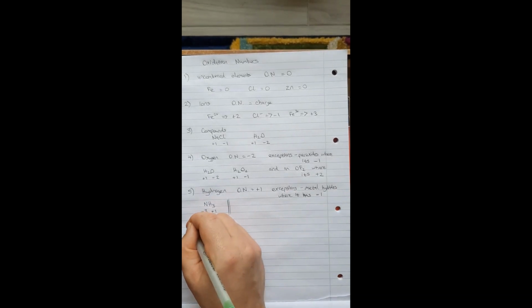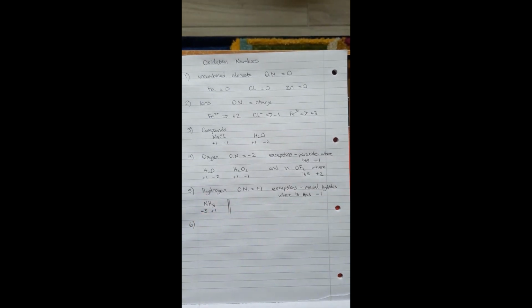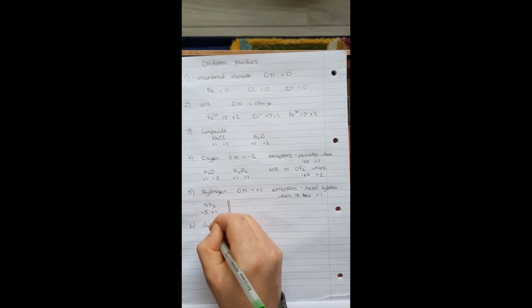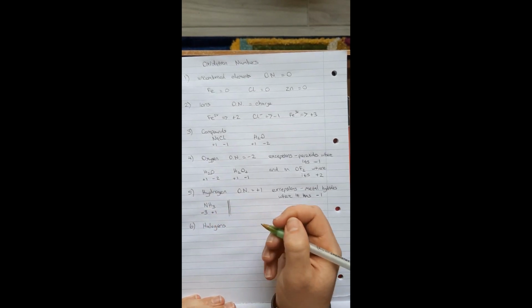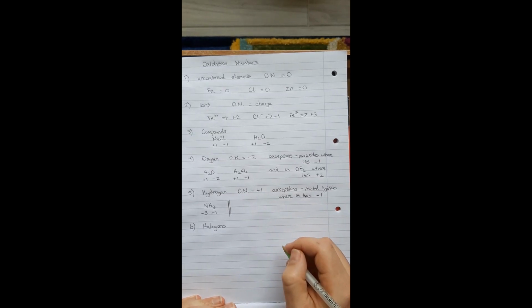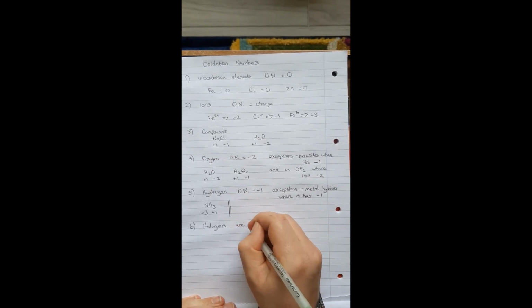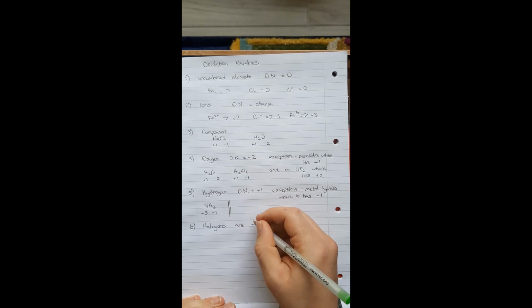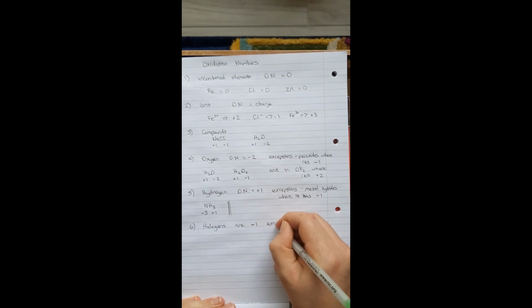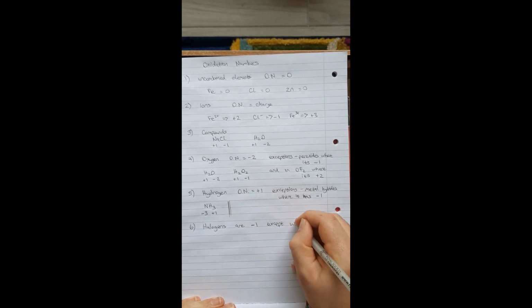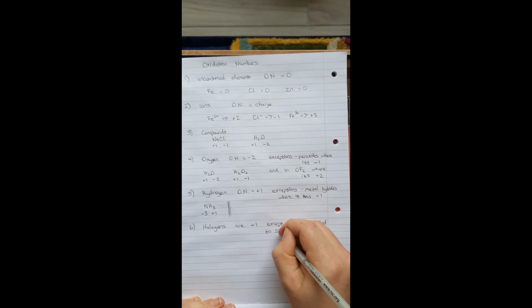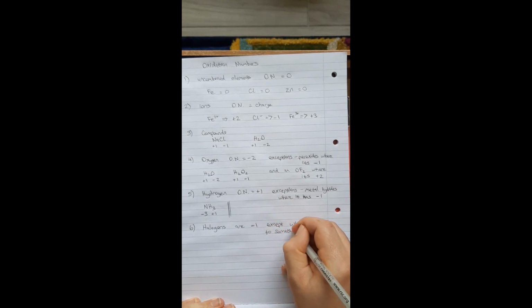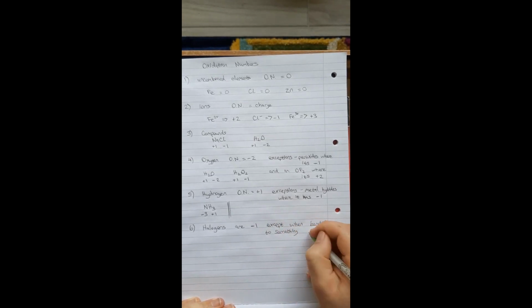Okay, looking at rule 6 then. Rule 6 has to do with halogens. That's group 7 of the periodic table. So halogens are -1. And their exceptions are when bonded to something more electronegative.